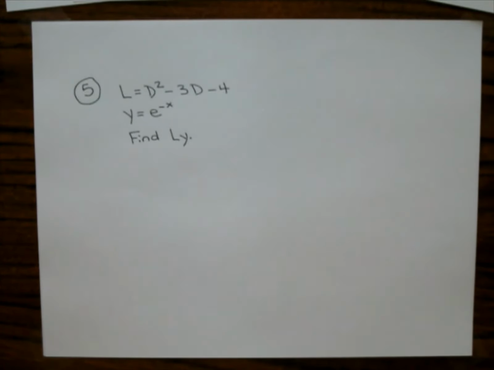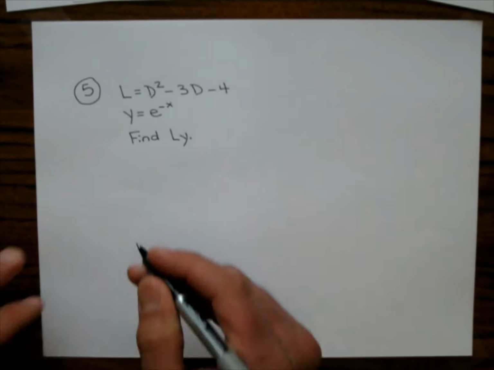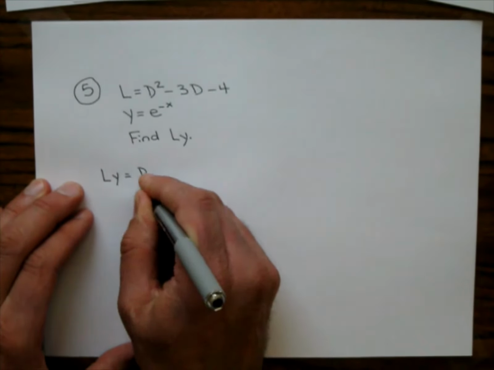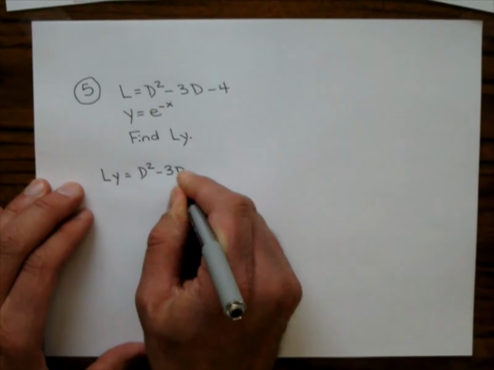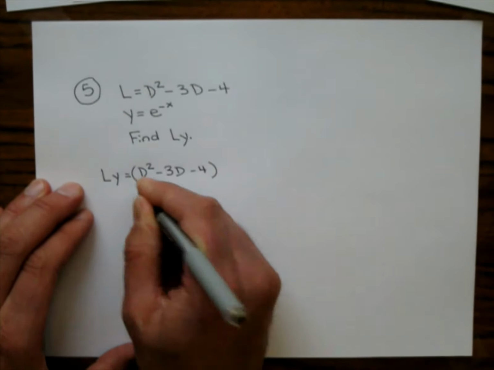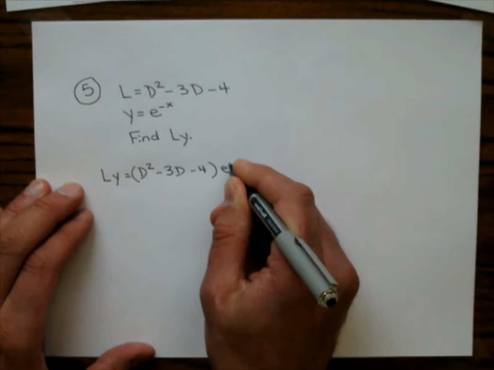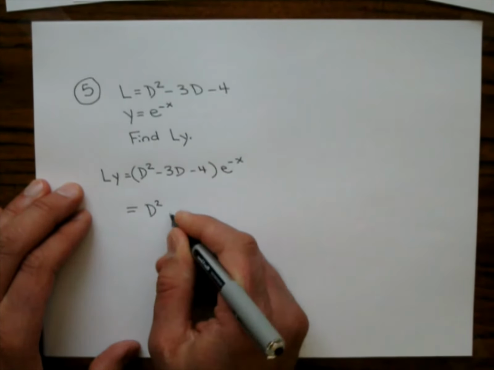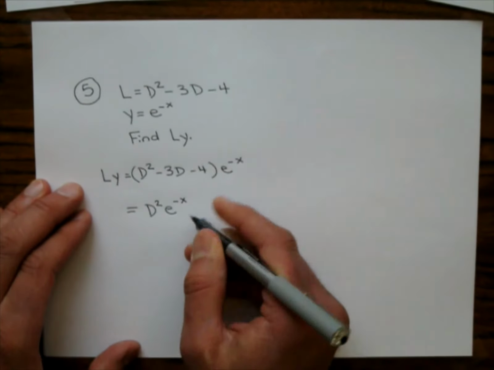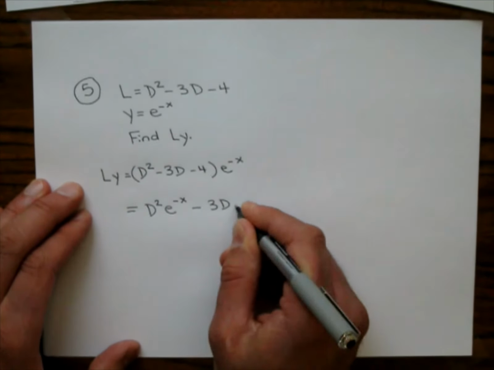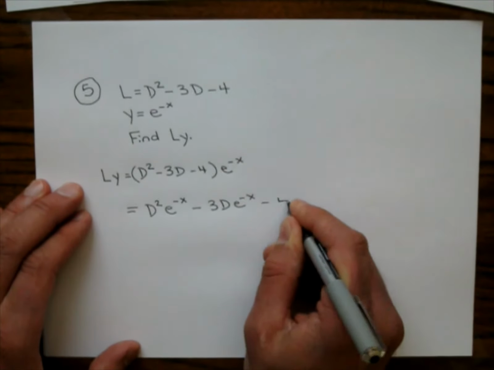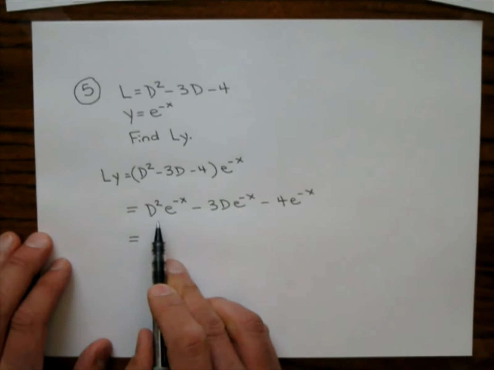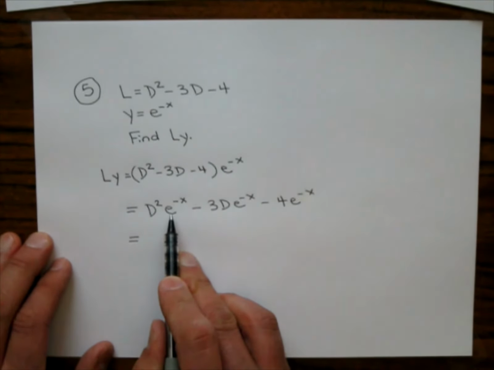Okay, so on this one right here, I'm going to go Ly equals, L is d squared minus 3d minus 4. Y is e to the negative x. So this is d squared e to the negative x minus 3d e to the negative x minus 4e to the negative x.